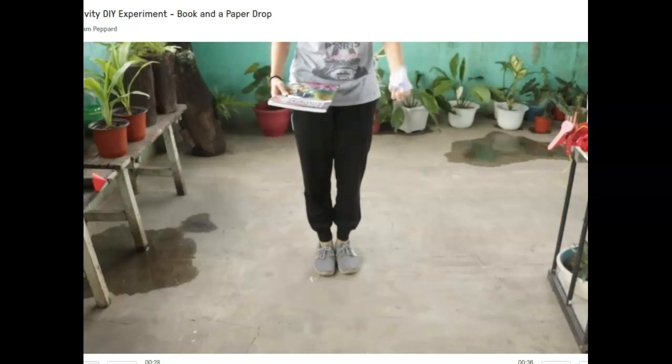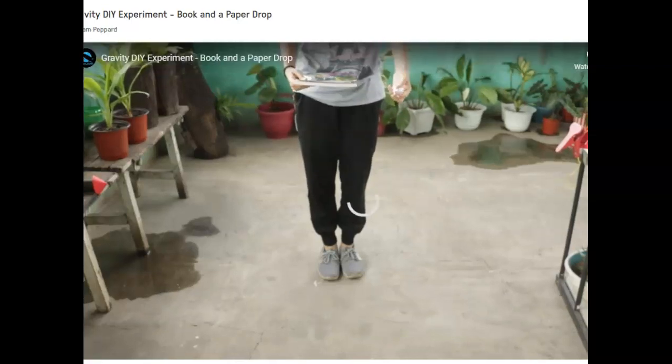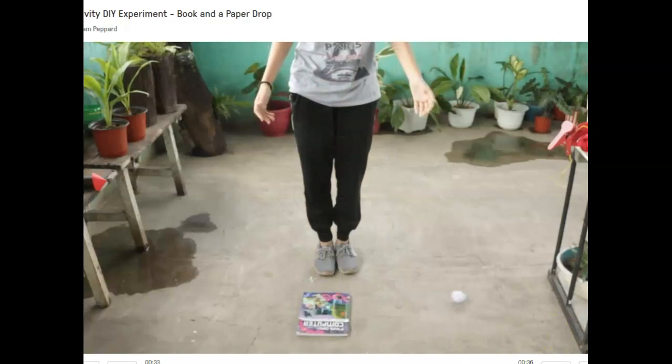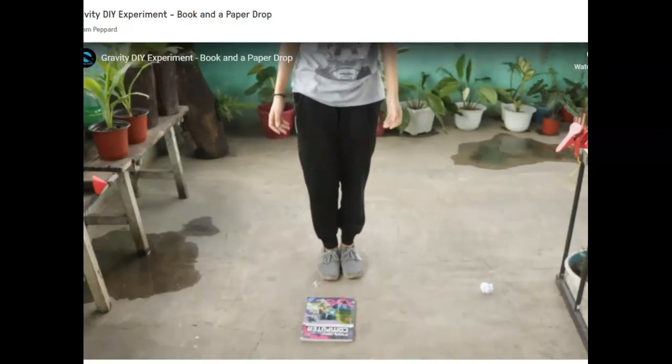Which do you think is going to hit the ground first? Do you think it's going to be the book, the paper, or do they hit at the same time? And they hit at the same time.